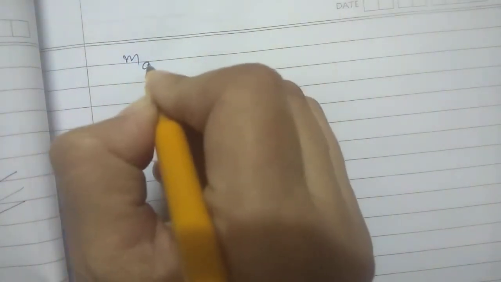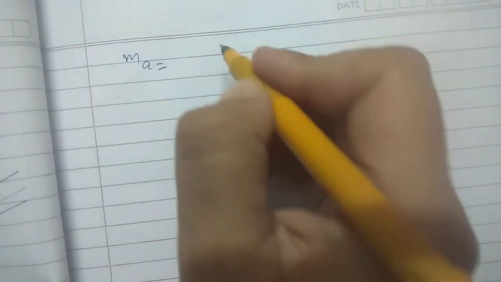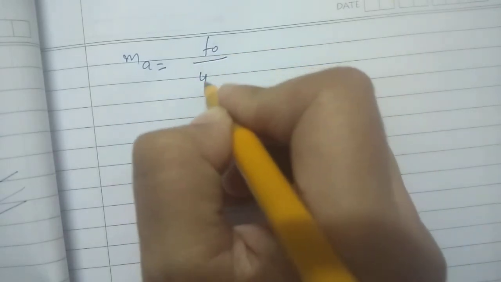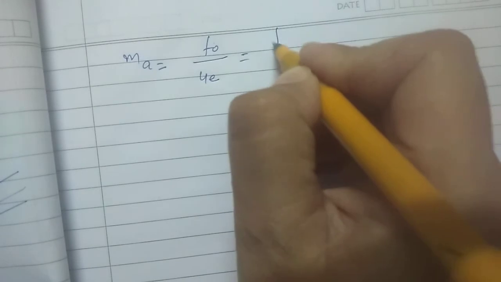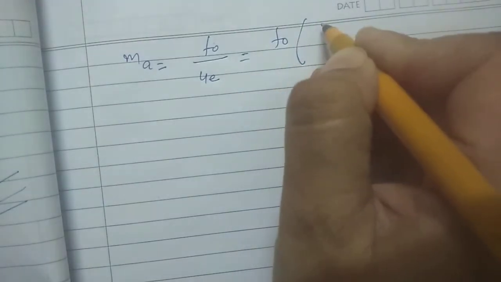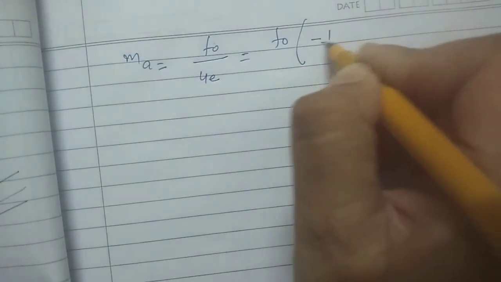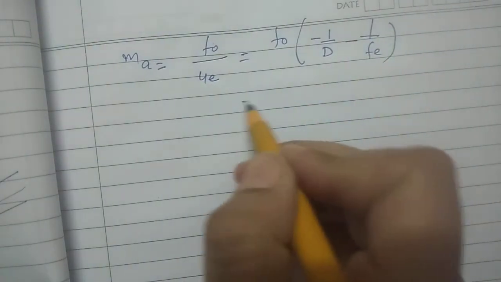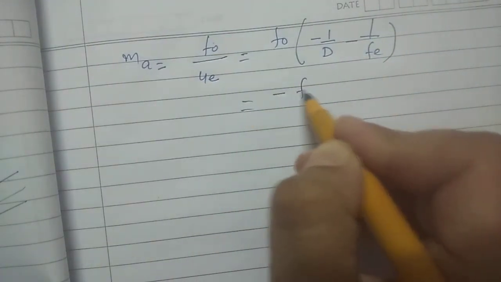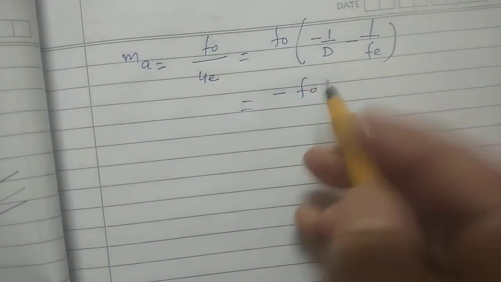So magnification, angular magnification, it was f naught over ue, and 1 over ue we have obtained as minus 1 over d minus 1 over fe. Let's take this minus out and take this fe also out.